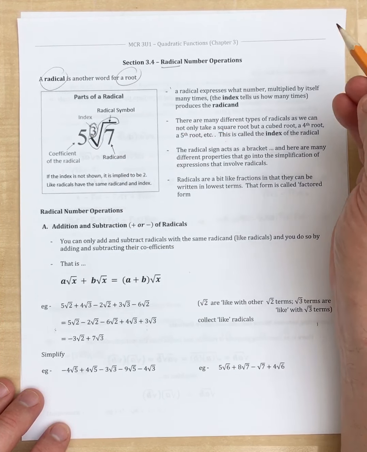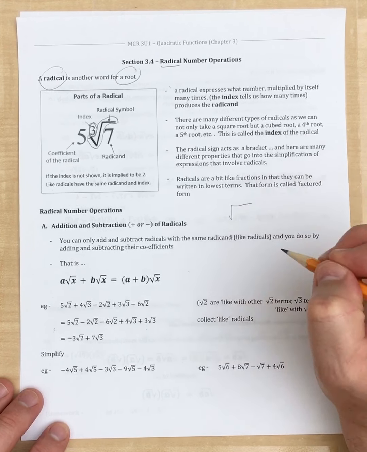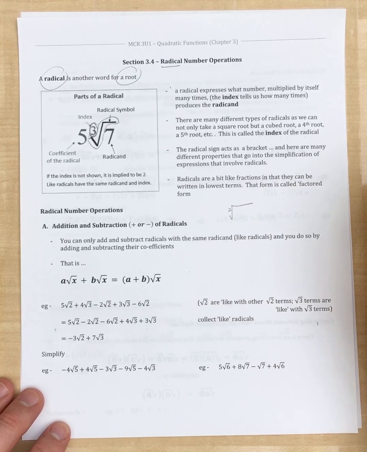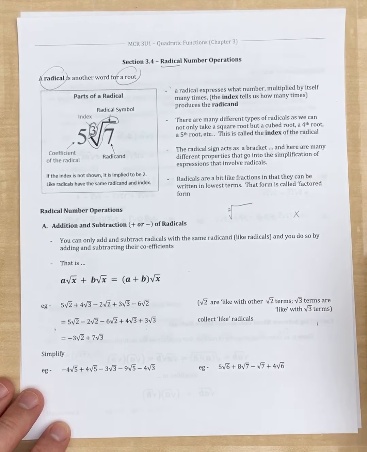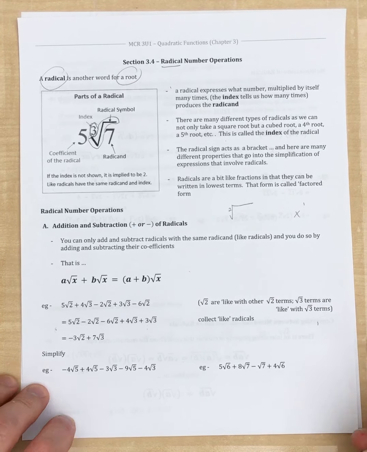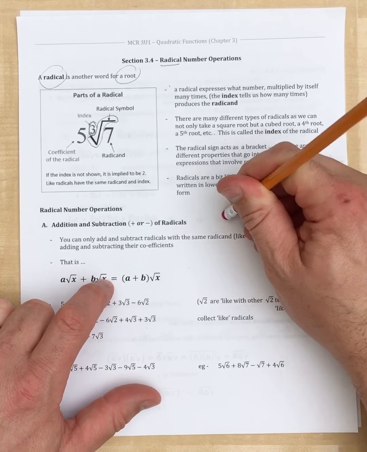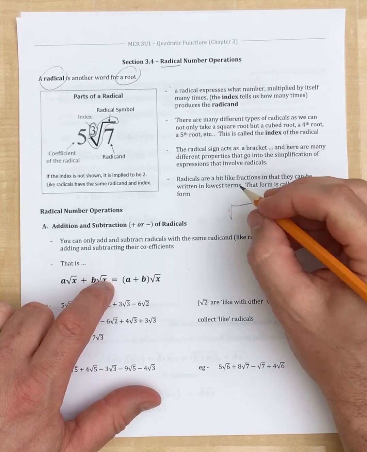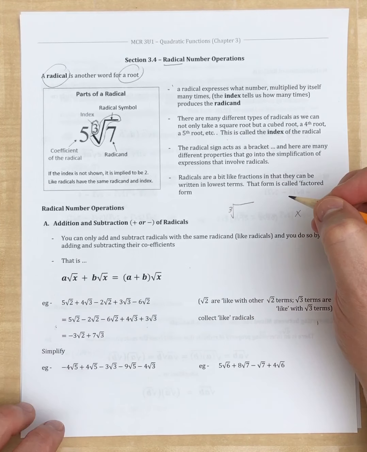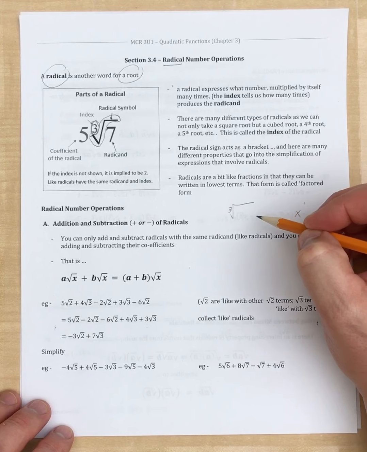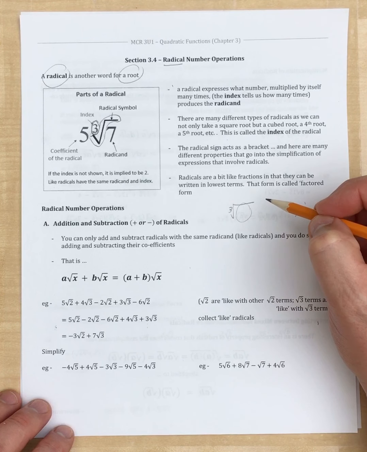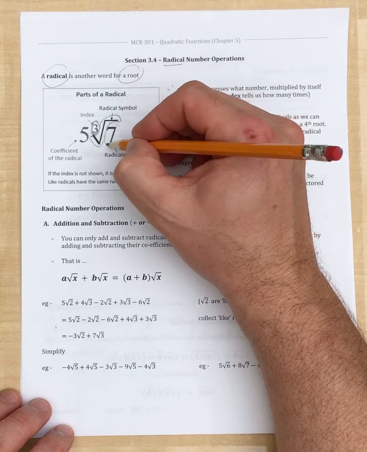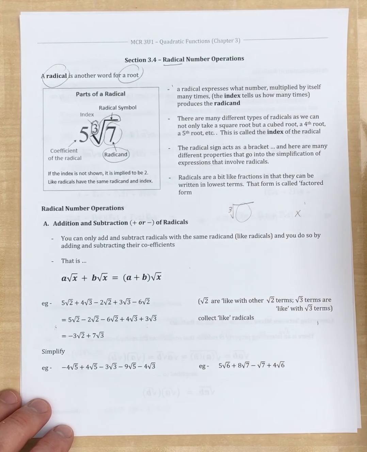So for a square root, whenever I write this, it's assumed that it's a square root, and so we leave out the 2. Kind of like when I write this, it's assumed that it's x to the power of 1. Okay, you leave it out. But if it's anything other than a square root, then you put the type of root that it is, and that's the index. So if it's a cube root, then that's what number multiplied by itself 3 times gives you the number underneath the square root. The number underneath the square root is called the radicand, okay, or radicand.